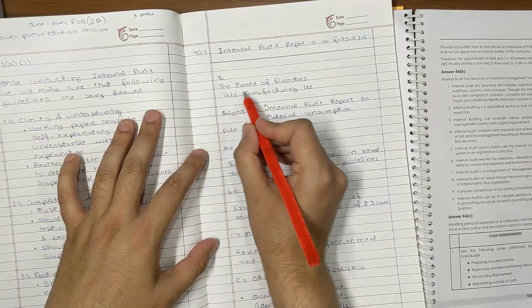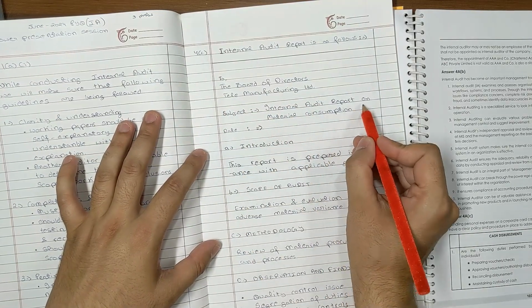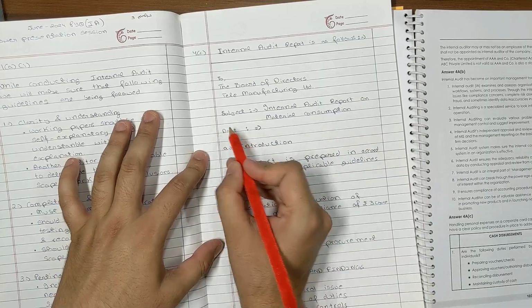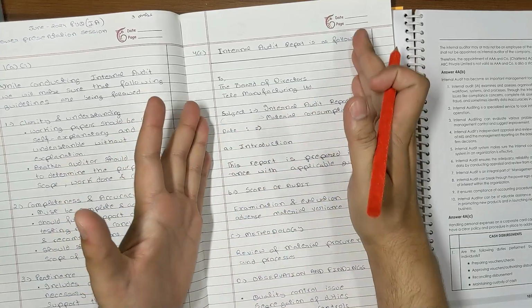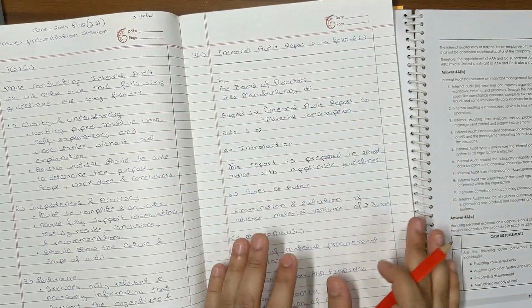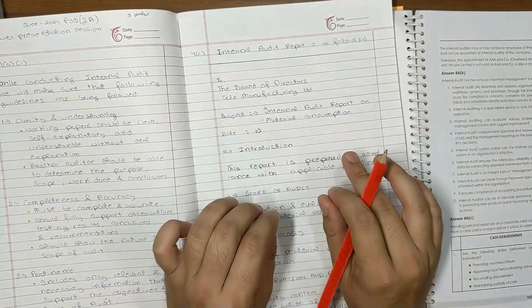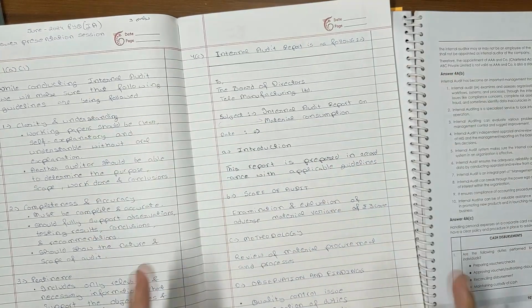So first of all, address it to the board of directors like Telemanufacturing Limited. Then subject: internal audit report on material consumption. You have to leave space here to make the text look justified. Your report should look justified. It should look like you have given an original report. It should not look like an answer. So presentation matters in exams the most. Okay. So in this way, you have to present your report.